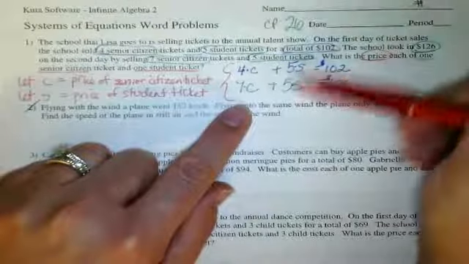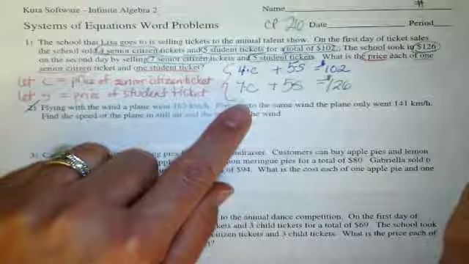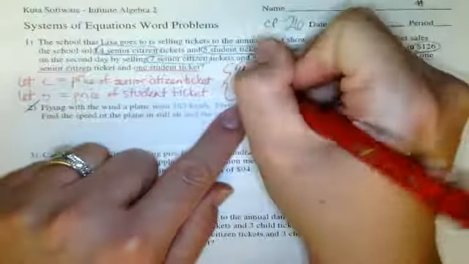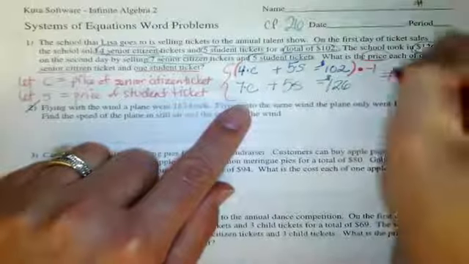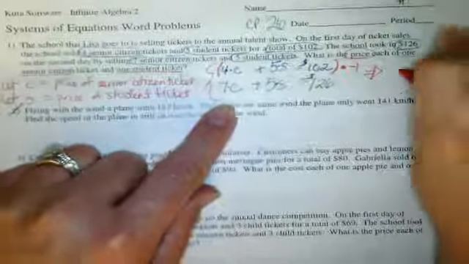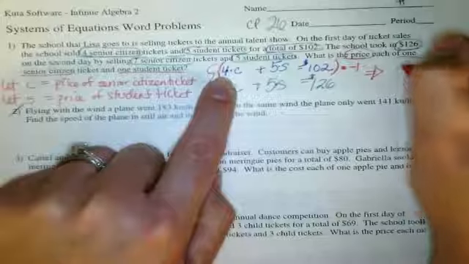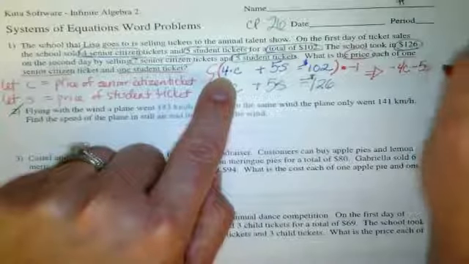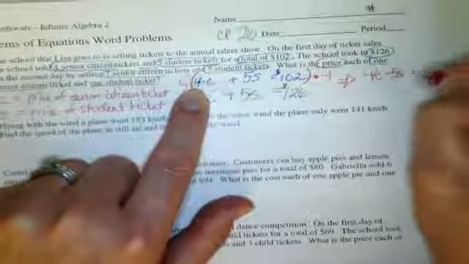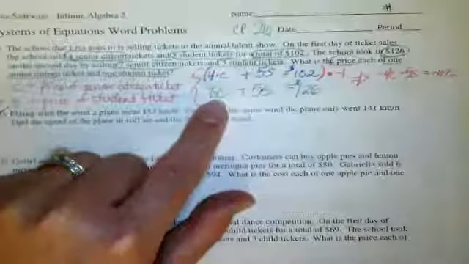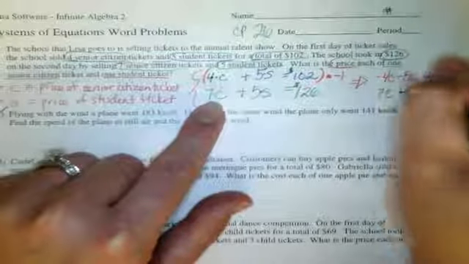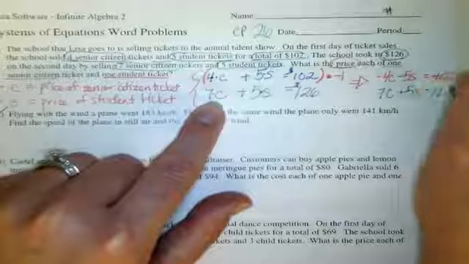Look, I have matching 5s. What do I need to do to eliminate? Yeah, multiply by -1. So I'm going to multiply that top equation by -1. And then I think you guys can solve from there. So I have -4C, -5S equals -102. Whoops, I ran out of room. Am I changing the bottom equation? That one's staying the same. So 7C plus 5S equals 126.